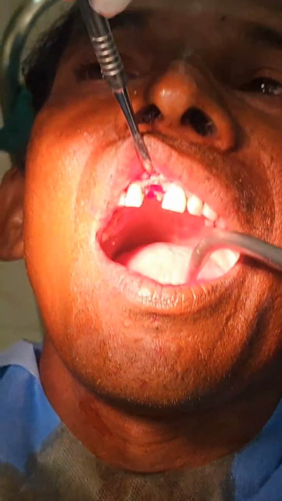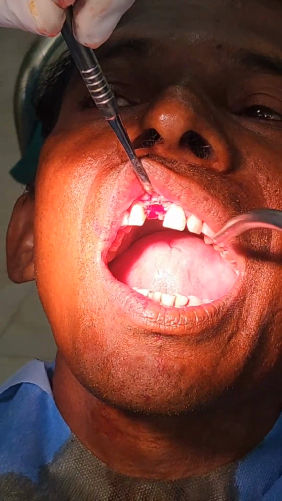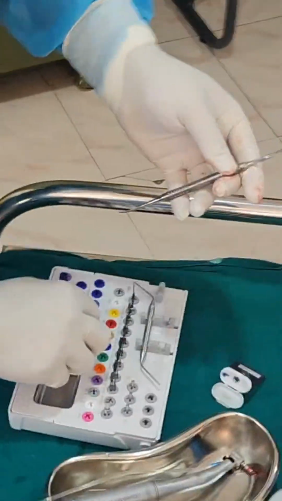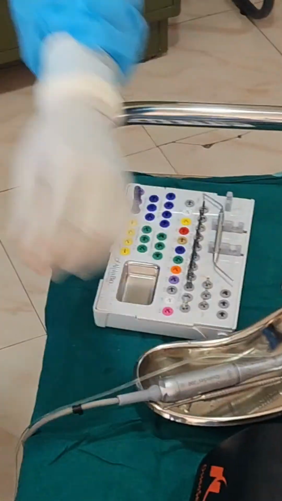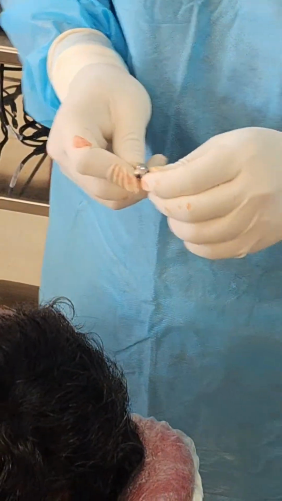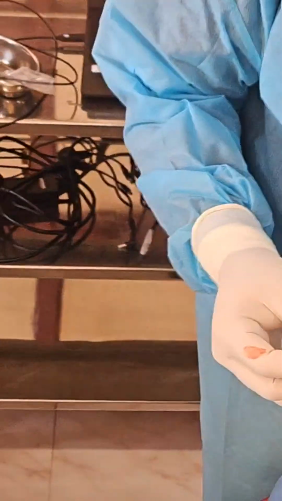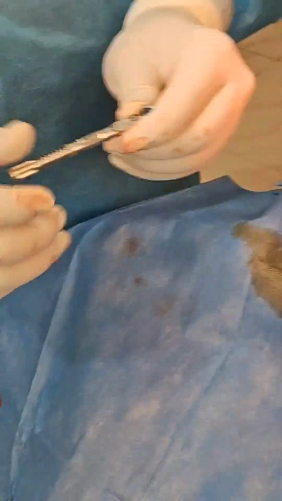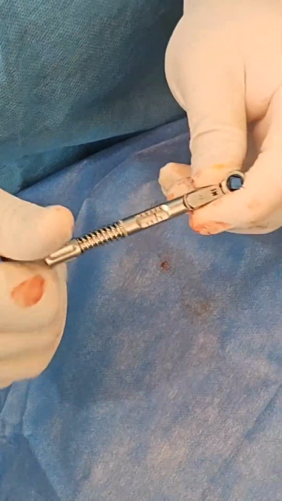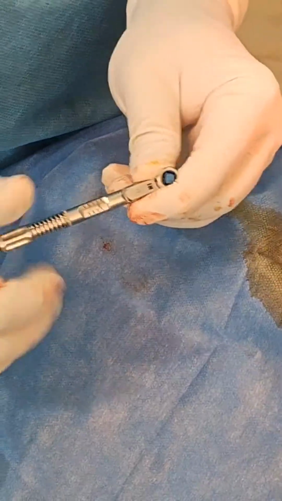So that is at 45 newtons, it is stopped there. I'll use a manual wrench to insert it further. I'm taking the torque to 50 newtons because using the physio dispenser, I've achieved 45 newtons.